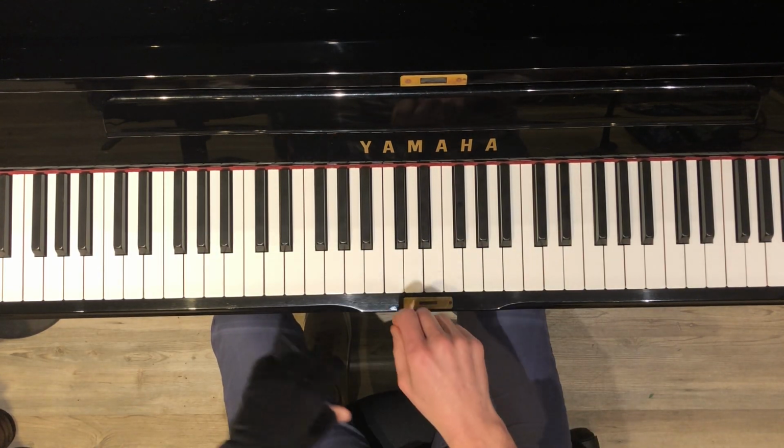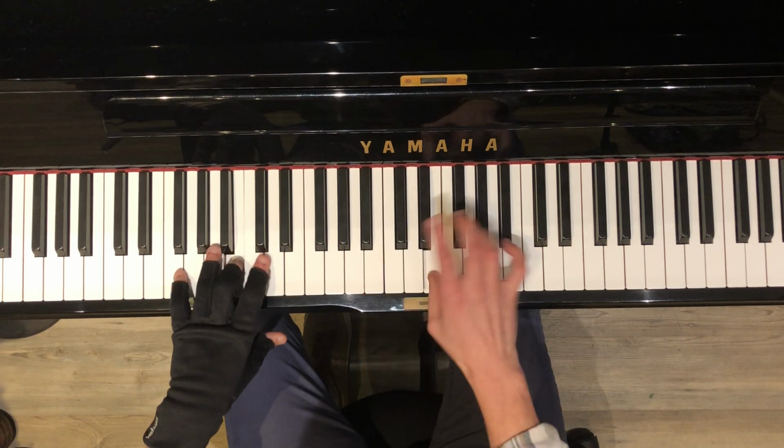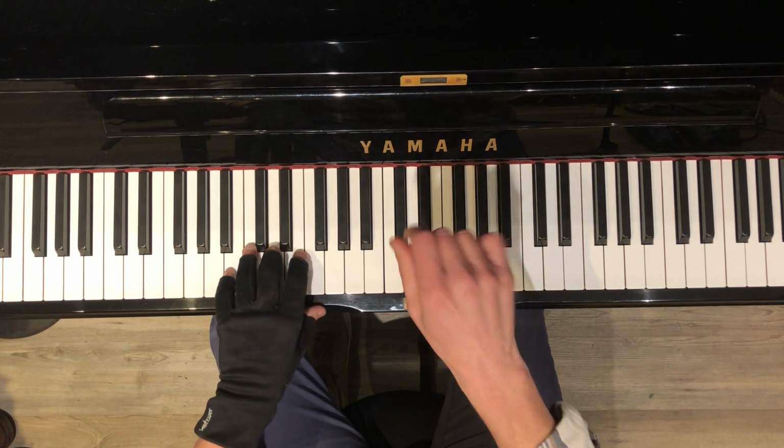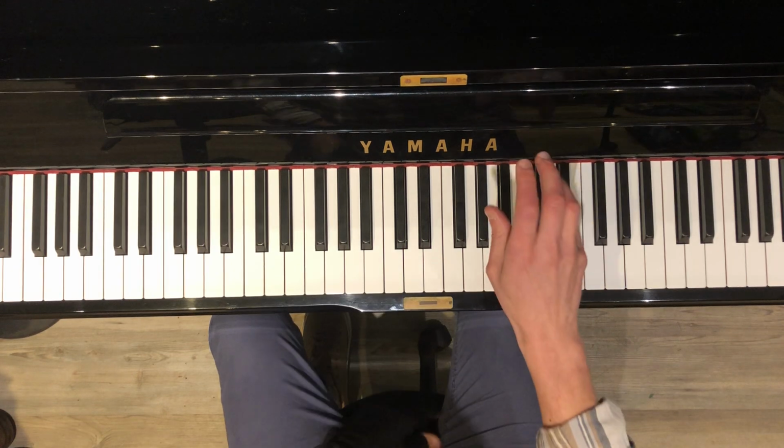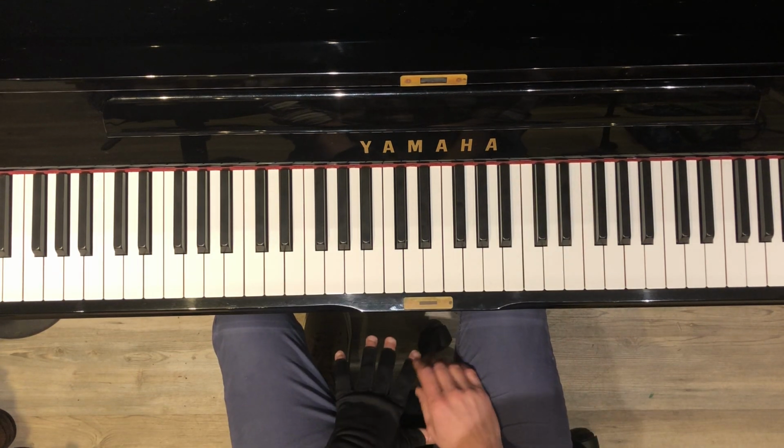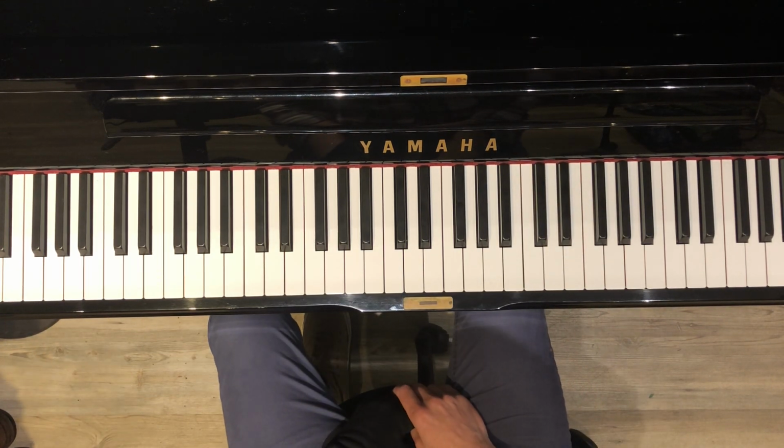That uses all the same notes. So a B minor scale is this, and a D major scale is the same notes, starting on D and ending on D. So that's a very, very important takeaway from today's lesson.